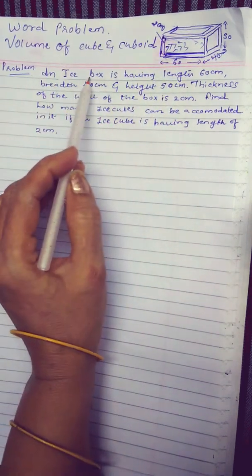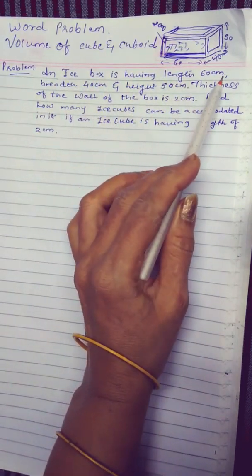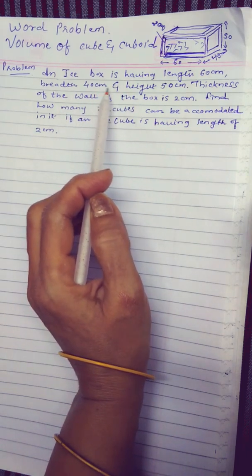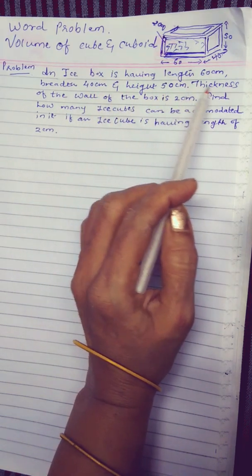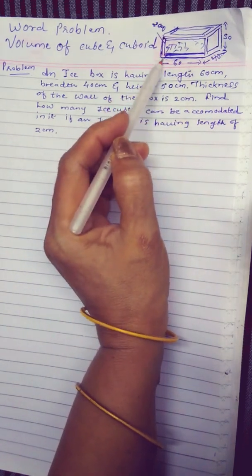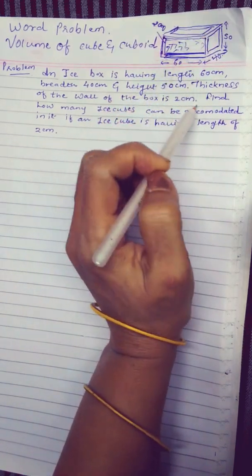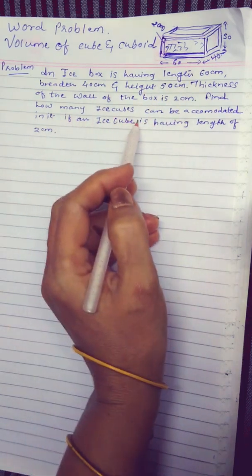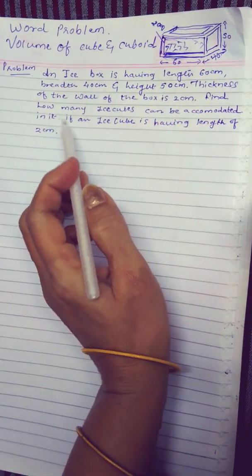Problem: an ice box is having length 60 centimeter, breadth 40 centimeter and height 50 centimeter. The thickness of the wall of the box is 2 centimeter. Find how many ice cubes can be accommodated in it.